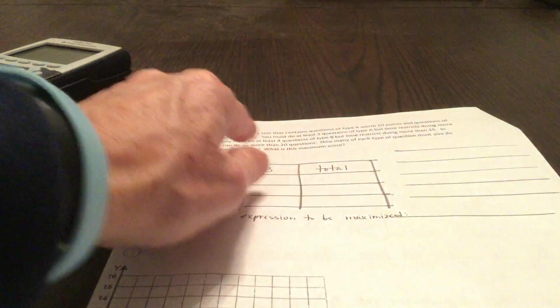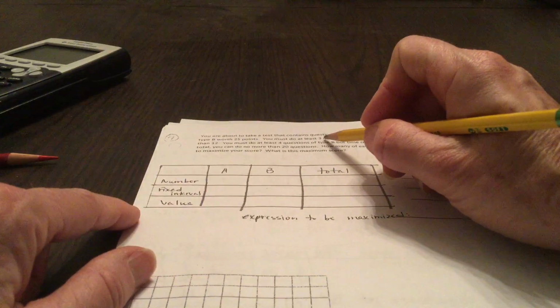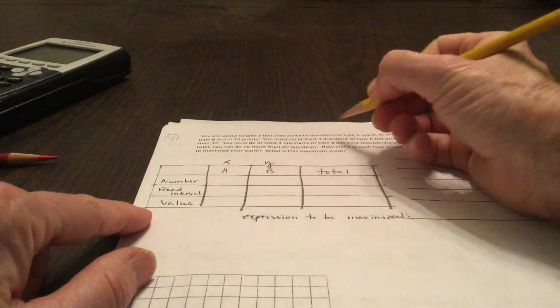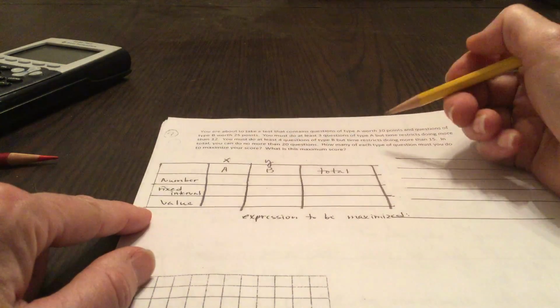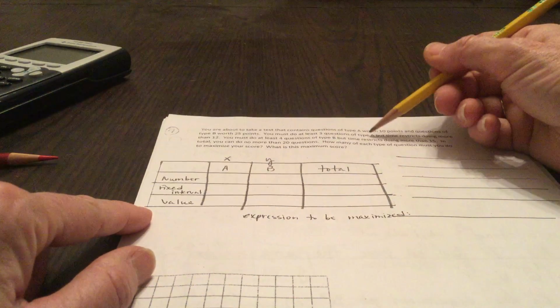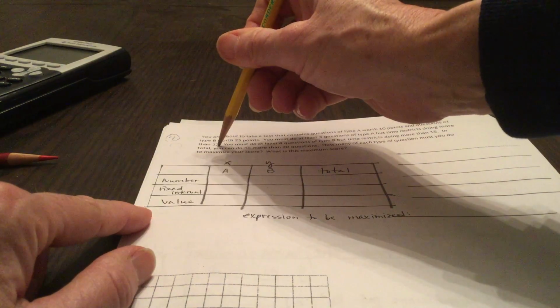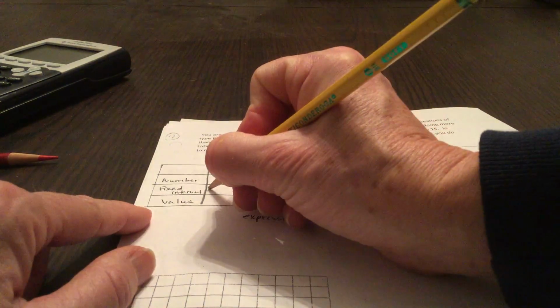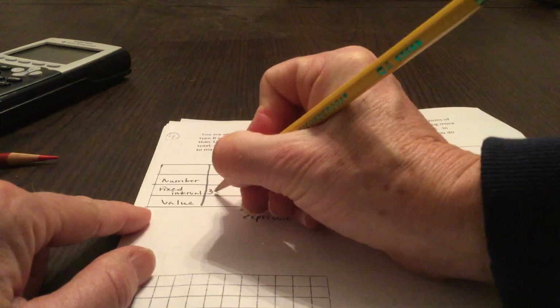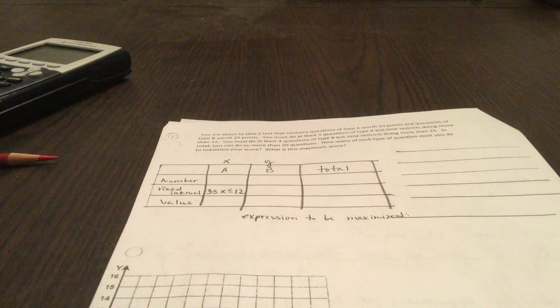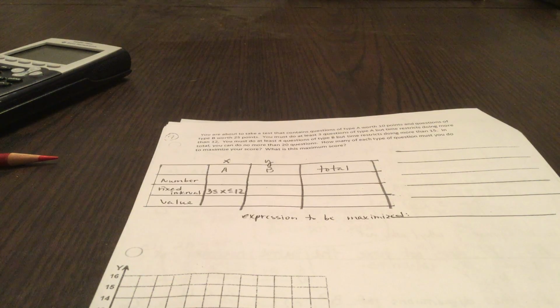So it says you must do at least 3 type A questions. So I'm going to let these be X and these be Y. The A's are X and the B's are Y's. You must do at least 3 A's, but you can't do more than 12. So you have to do between 3 and 12. So again, if that confuses you, don't stress about it. I'm going to fill that part in for you.